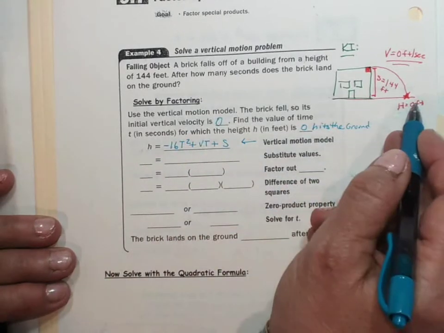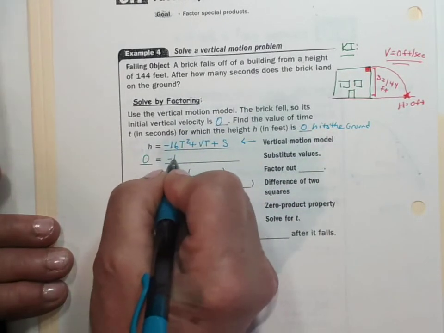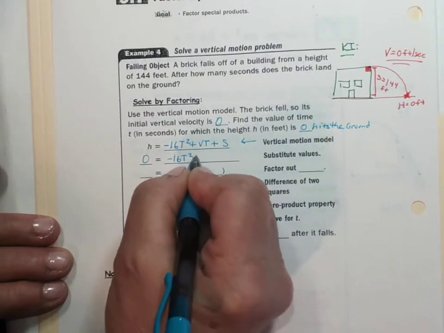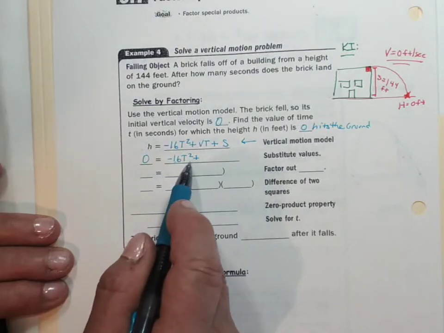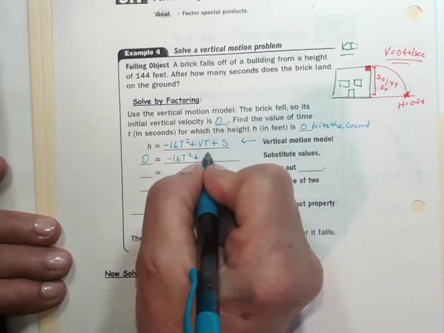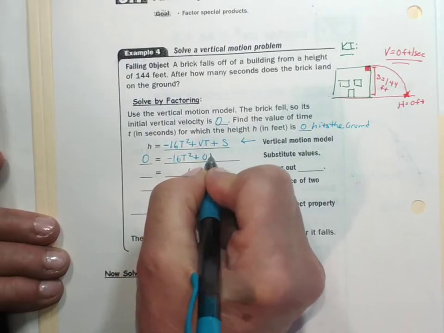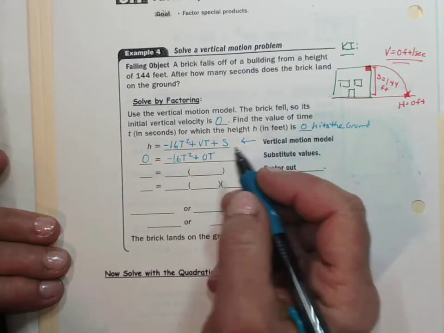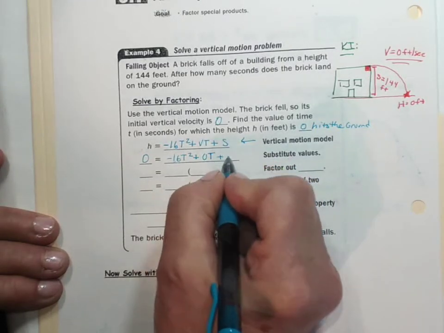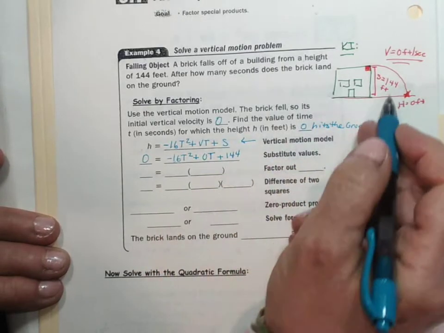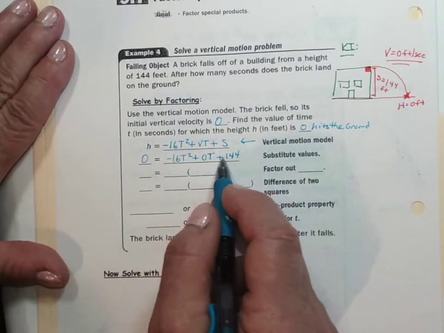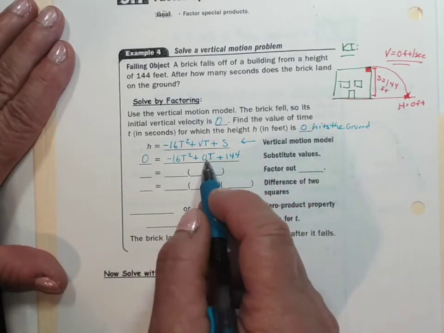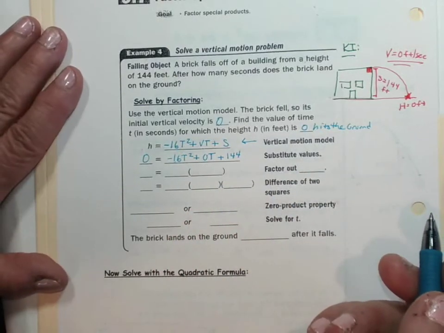The height, when it hits the ground, is 0. Negative 16t squared. Okay, because remember, that's gravity. That's just a factor for gravity. Plus v, okay, so that is 0t, plus the starting height of 144.